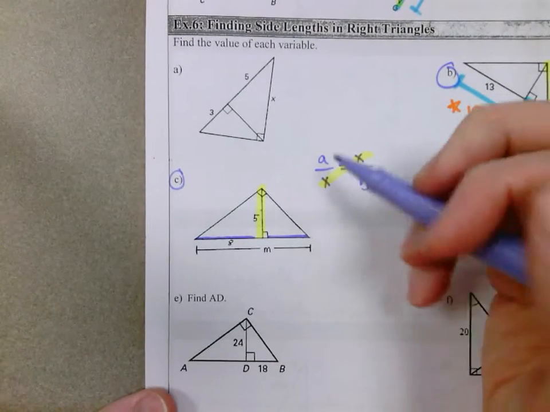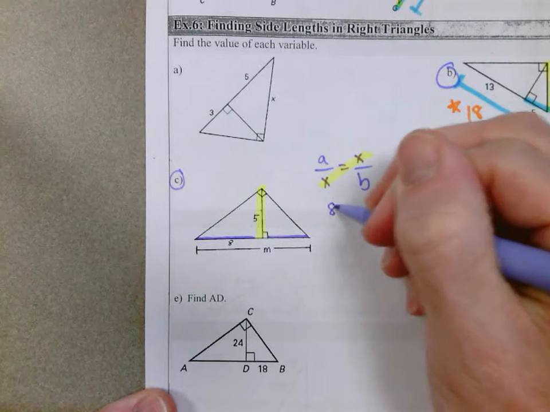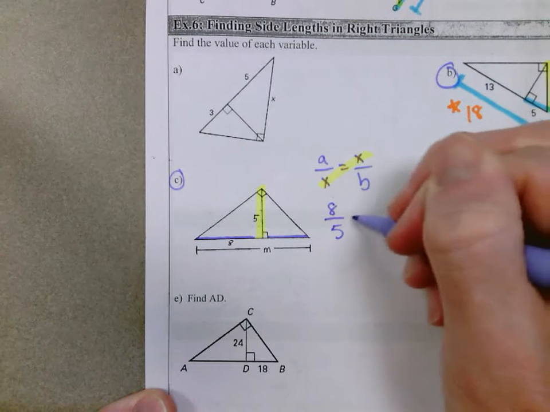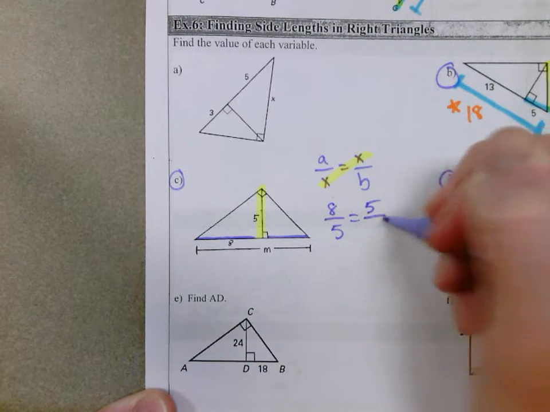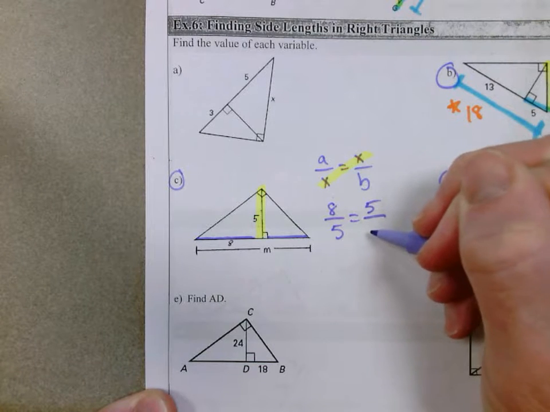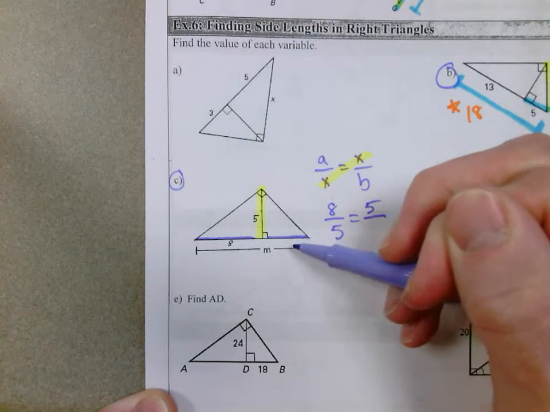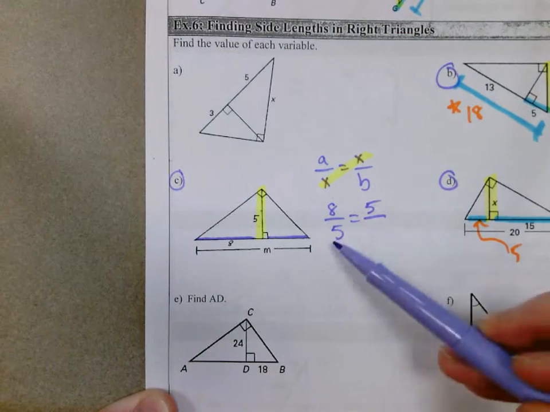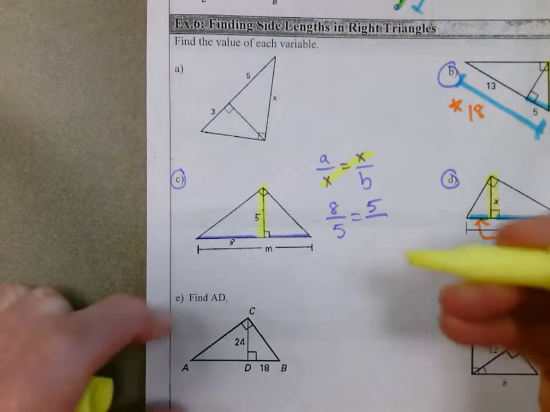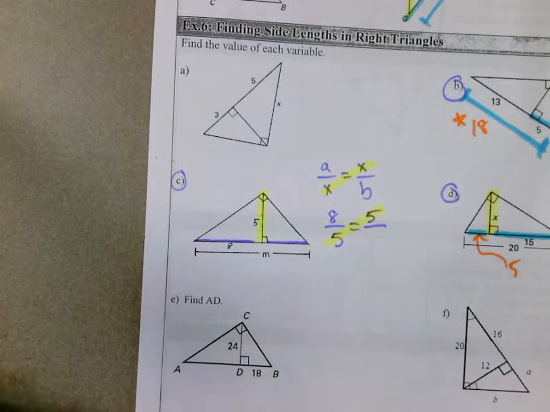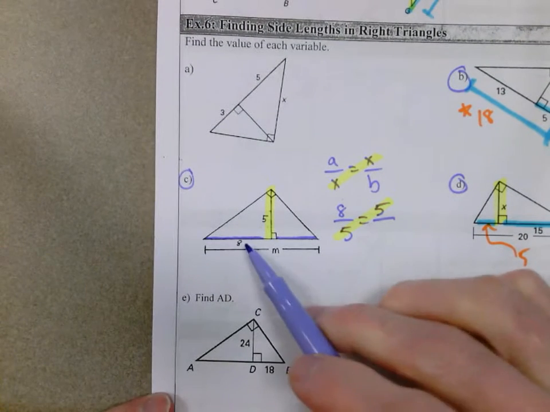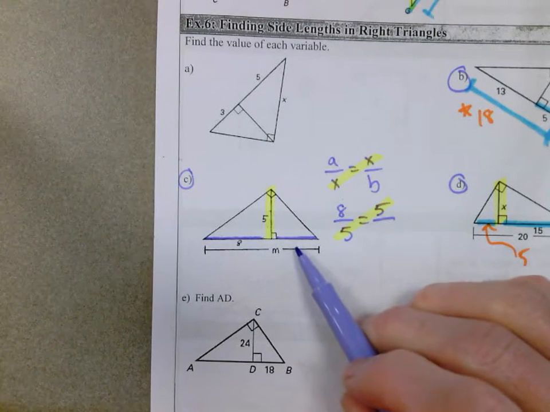So I know that this could break down to 8 is to 5 as 5 is to the other piece. Okay? Notice that 5 is the geometric mean, and it's the geometric mean between this piece of 8 and this piece right here.